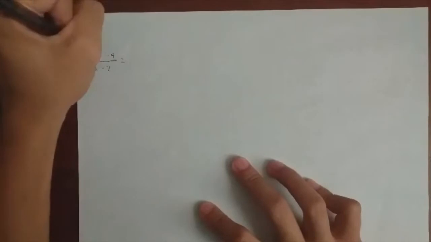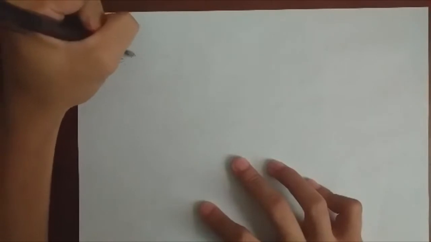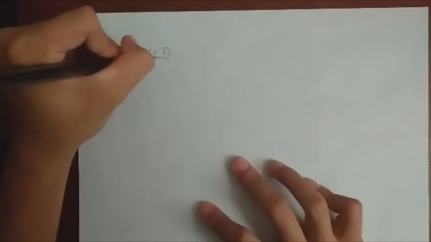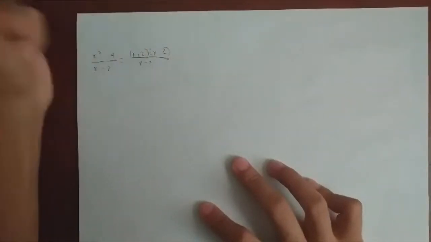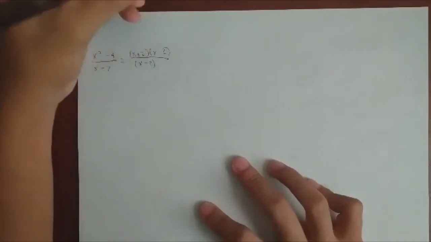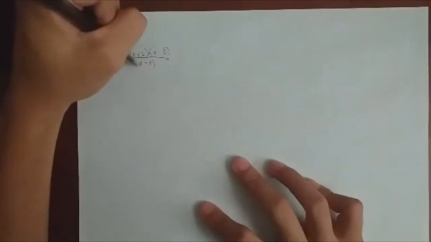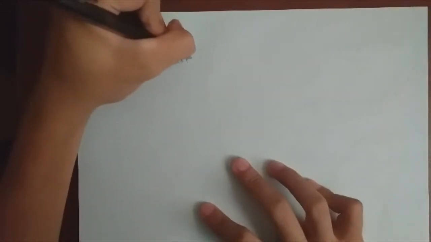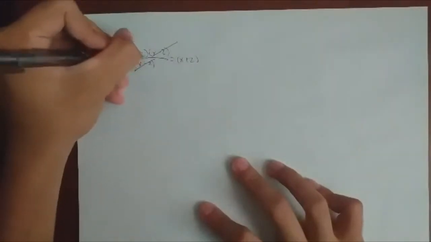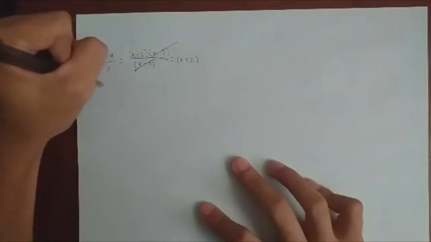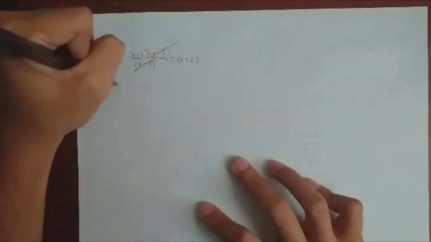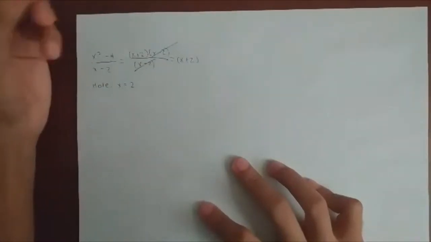So, ang first step natin na gagawin is factor out natong x squared minus 4. So, magiging x plus 2 siya, and then x minus 2, all over x minus 2. Since pwede natin i-cancel yung x minus 2 and then x minus 2, we have to cancel it. Natira is x plus 2. Since meron tayo na cancel, magkakaroon tayo ng tinatawag na hole. So, ang hole natin is x equals to 2.